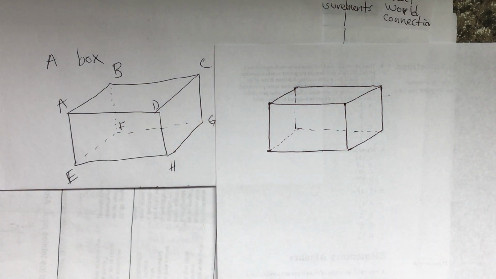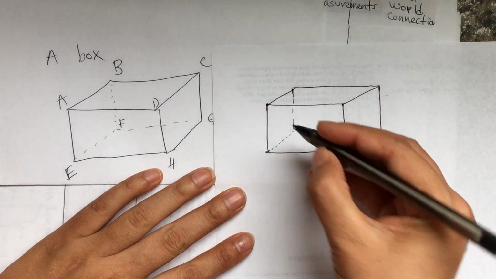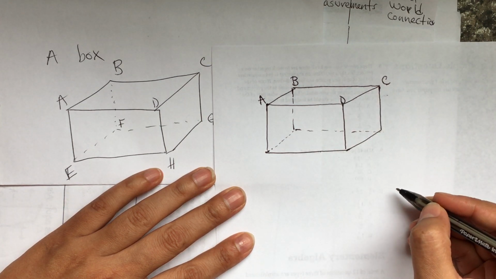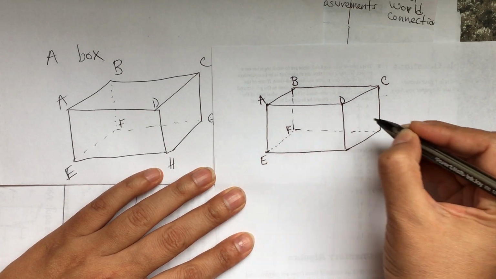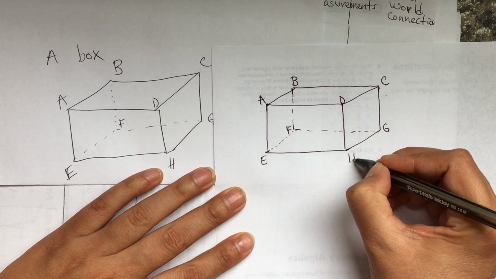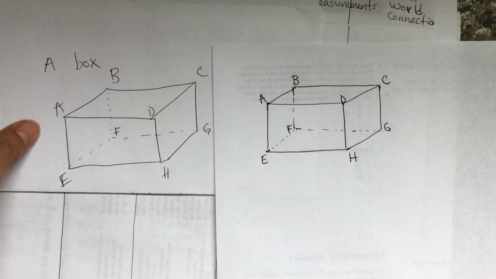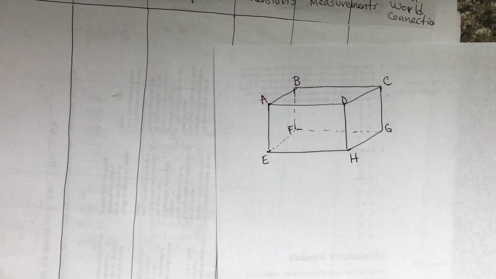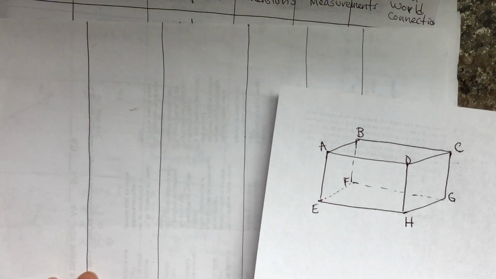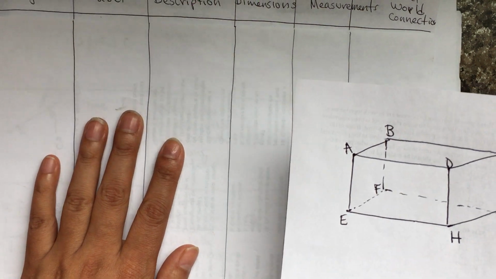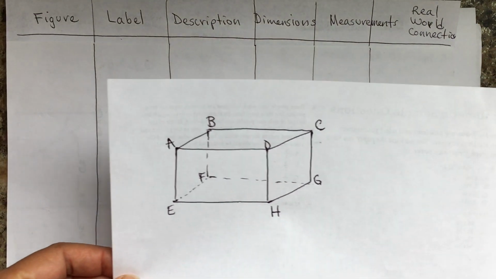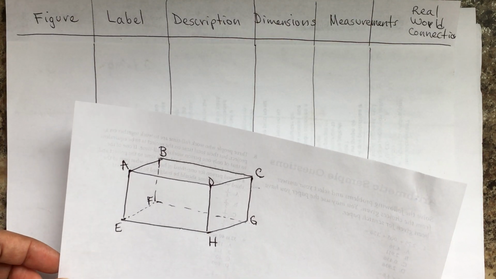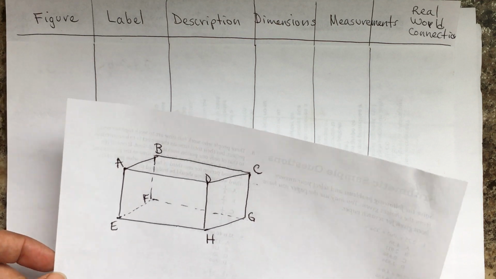And then you just label it A, B, C, D, E, F, G, H. So that's the box that we're going to be using to learn the other shapes. Have that on the side, maybe put it just on the side a little bit.